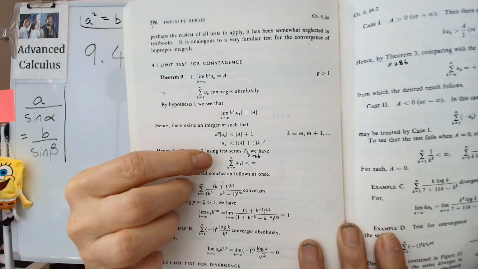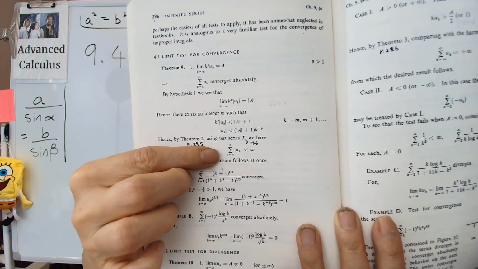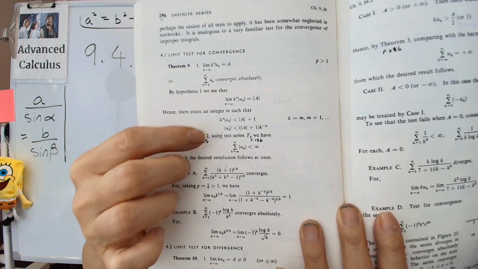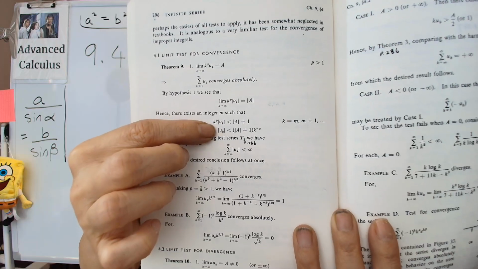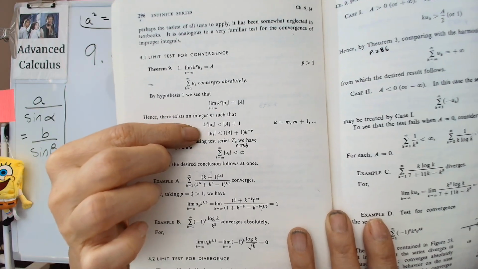Why? Because once p is bigger than 1, we're down here, then it satisfies the T2 test series T2 test. Okay, so then this thing is less than T2 times the absolute value plus a bit, but that's just a constant, and therefore it is convergent.